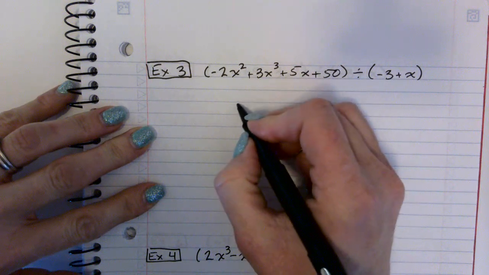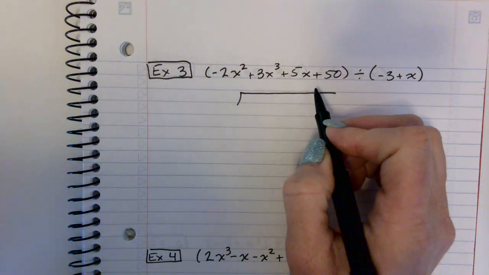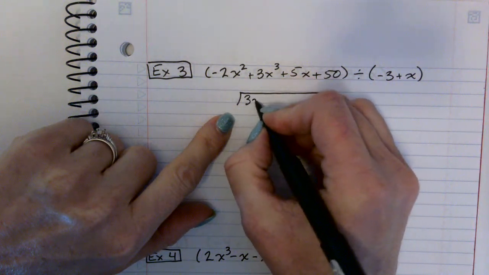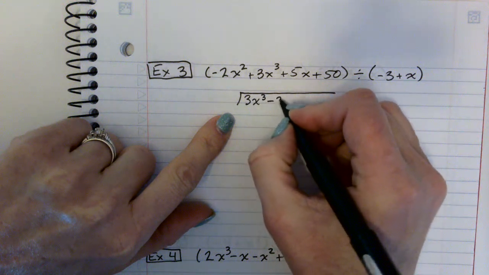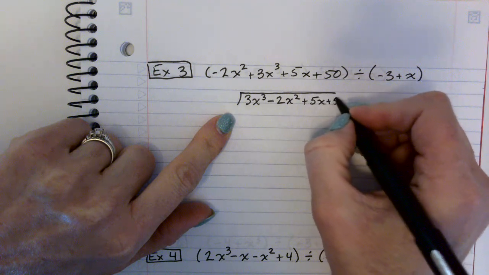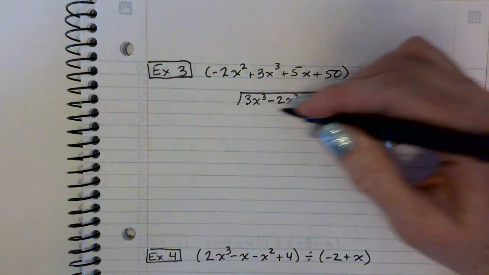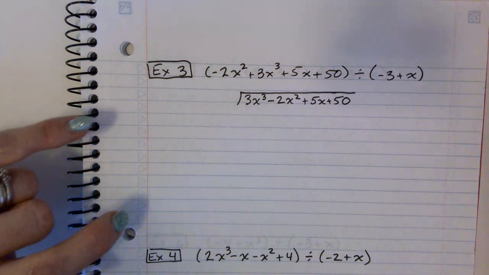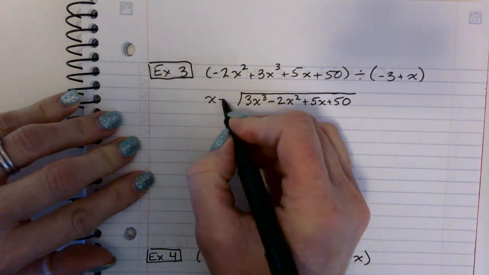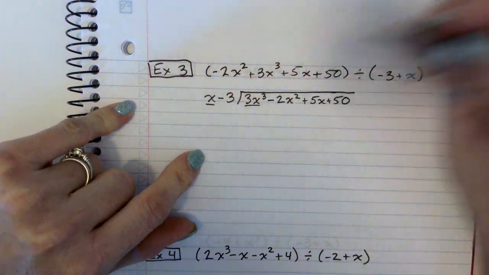So we want to do this same method we did before, except let's order all of the x's so it's in standard form. So we'll start with the highest power of x. 3x cubed minus 2x squared plus 5x plus 50. You want to be sure that you're not skipping any powers of x. Later we'll practice when we do skip powers of x, and so you have to put in a placeholder for the x's that you skip. And then out here I want to write it in decreasing powers of x as well, so x minus 3. Okay, you start by just looking at those first terms.